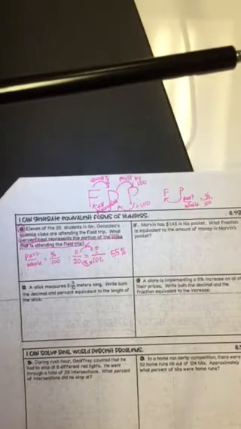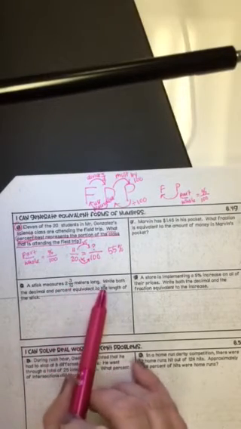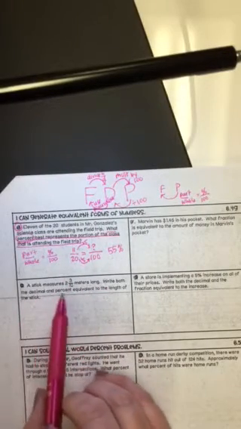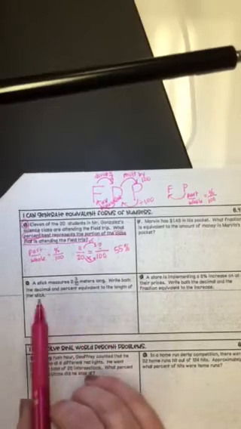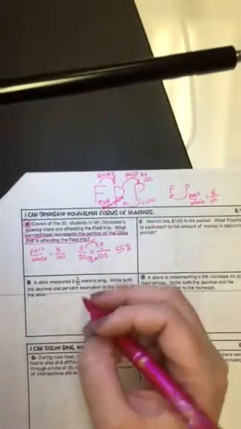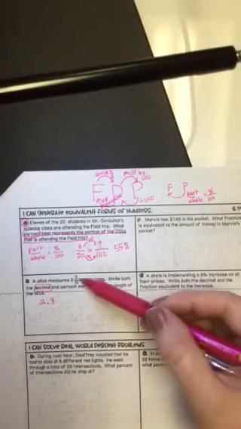On the next question, it says a stick measures 2 3/10 meters long. Write both the decimal and the percent equivalent to the length of the stick. Now, if you know that this says 2 3/10, well, how do I write 2 3/10 as a decimal? Well, I write 2 3/10 as 2.3. I would say that that is 2 3/10, which is what my fraction is. So I've already answered the first part of the question.